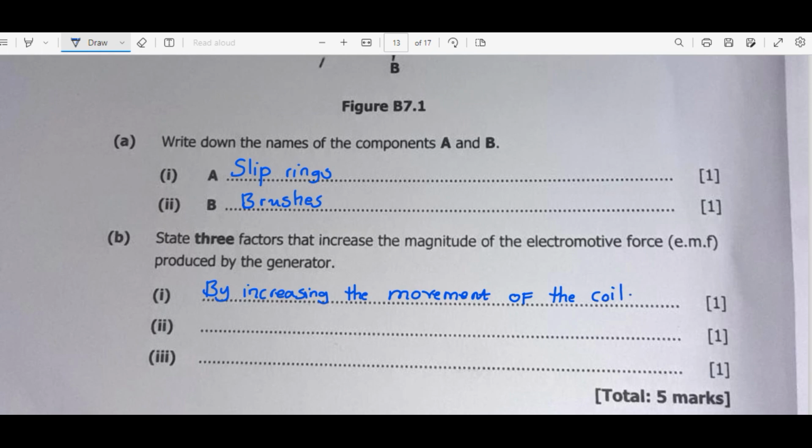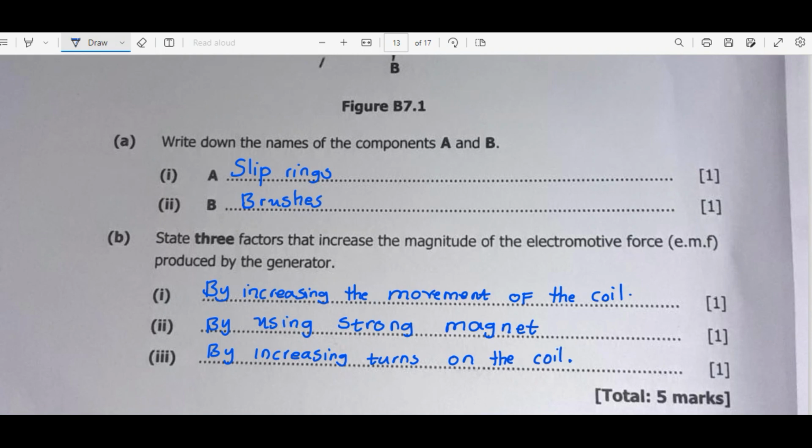Then for number 2, the second factor, we can say by using strong magnets. The strength of a magnet also matters. A weak magnet will give you weak electromagnetic force. Then the other one, by increasing turns on the coil. So these are some of the factors that we can look at here.